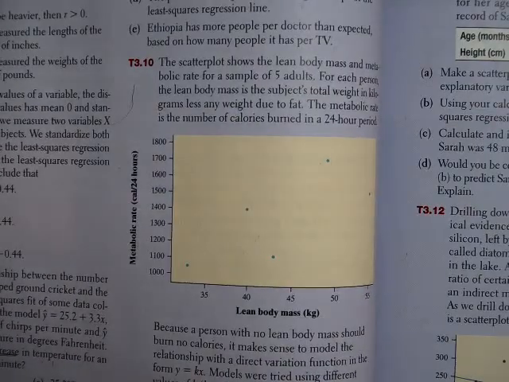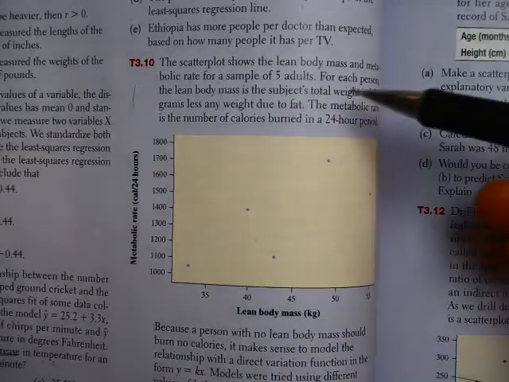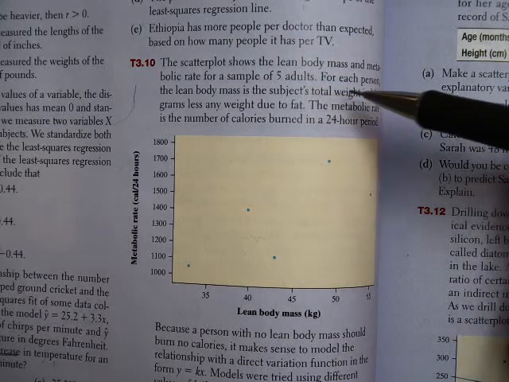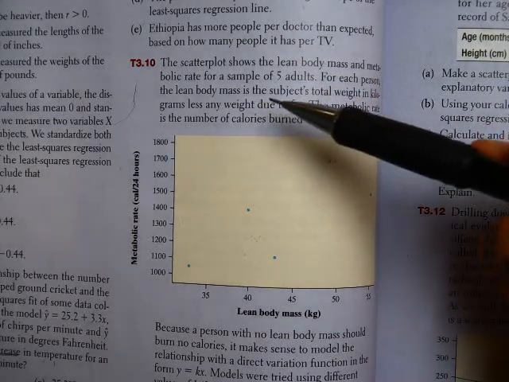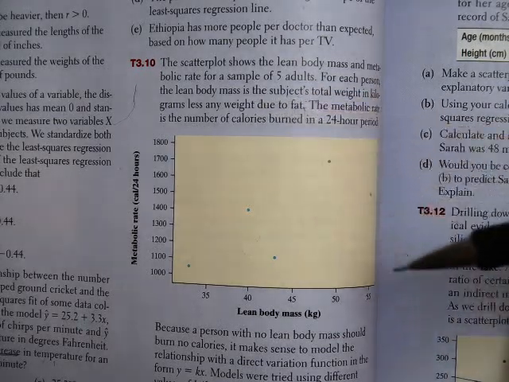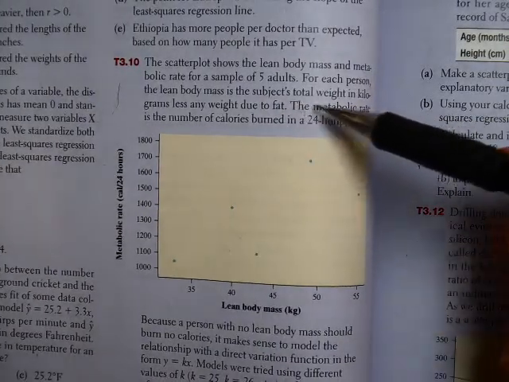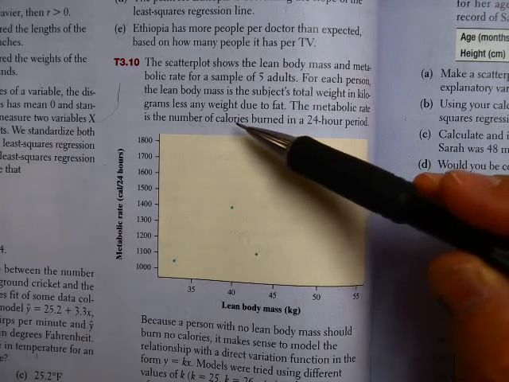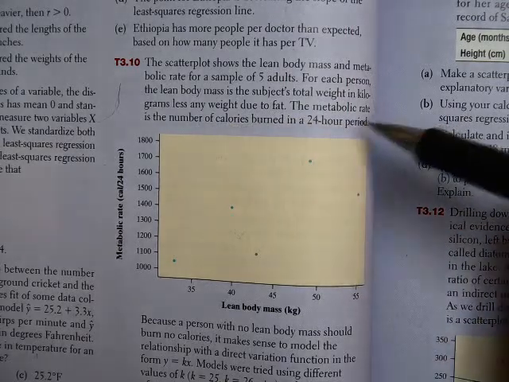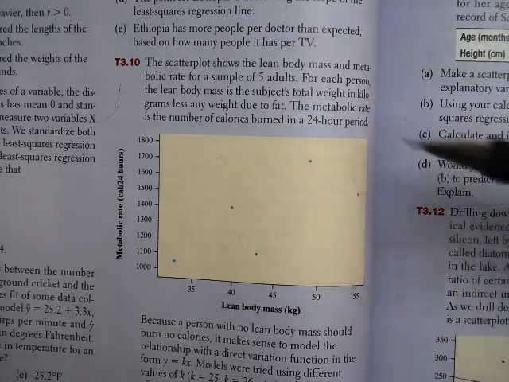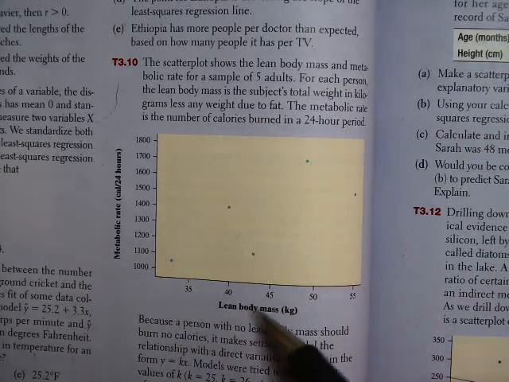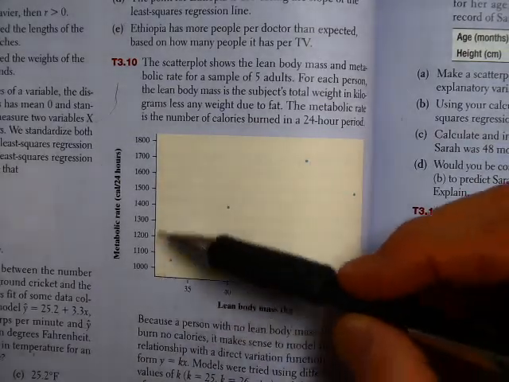So this is talking about the lean body mass and metabolic rate for 5 adults, which is a very small sample, and for each person the lean body mass is the subject's total weight in kilograms less any weight due to fat. The metabolic rate is the number of calories burned in a 24-hour period. So I've got their lean body mass and their calories burned.